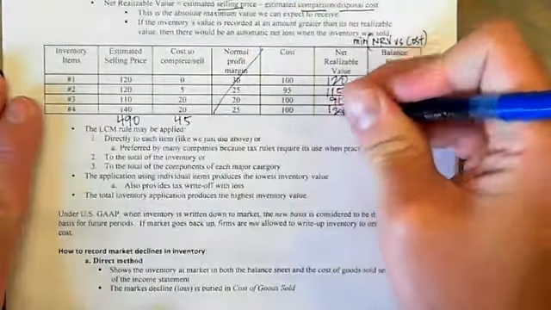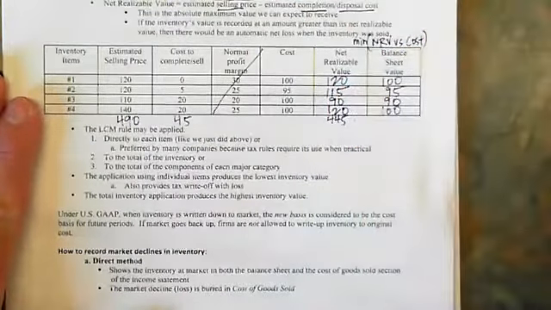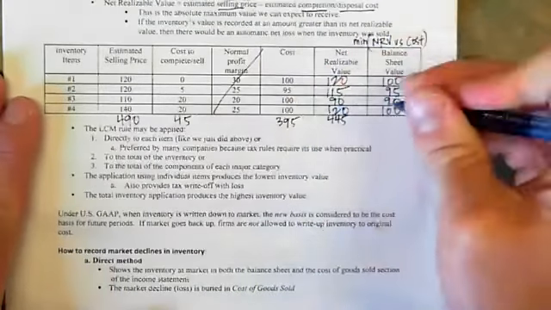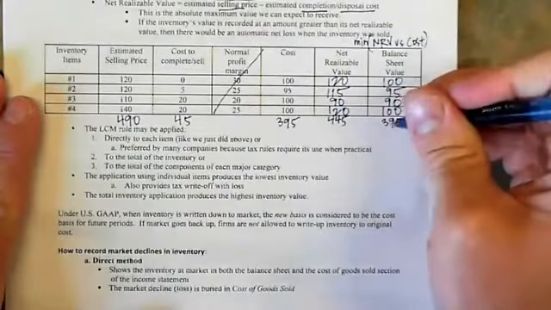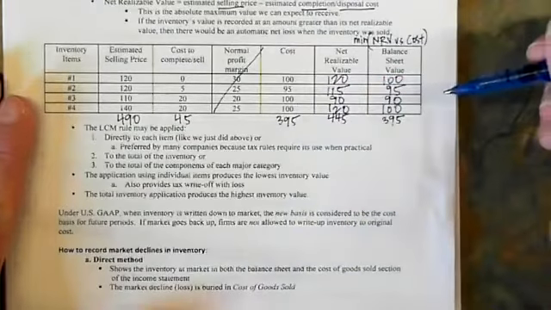Have a total net realizable value of 445. And then compare that to the total cost, which would be 395. And then we could just record the entire inventory at 395, because that would be the lower of the cost or the net realizable value.